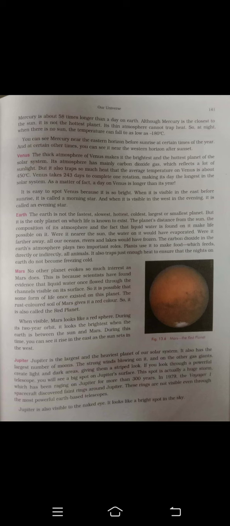Next is Jupiter. Jupiter is the largest and the heaviest planet of our solar system, and it also has the largest number of moons. The strong winds blowing on it and the gas giant composition, we can find all these things with the help of a telescope.